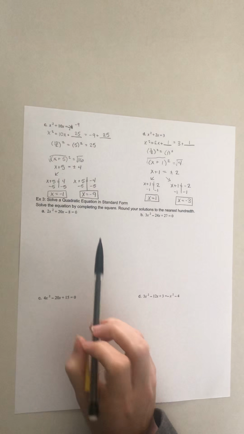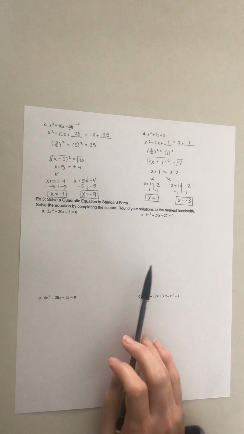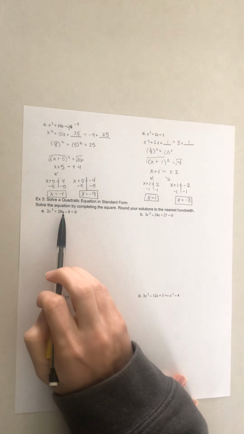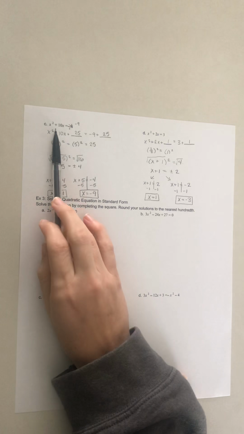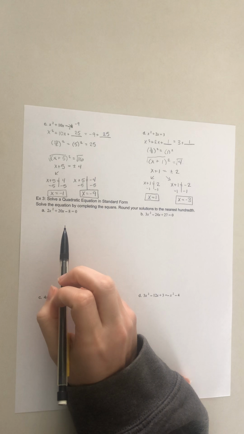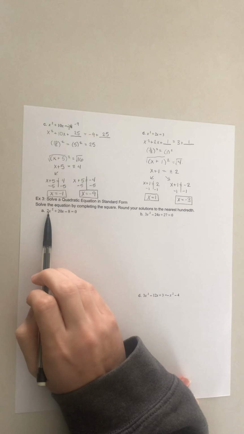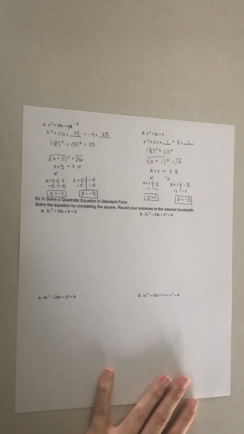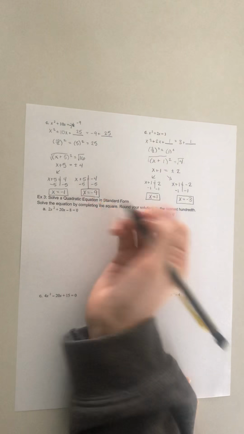Moving on to example 3. So this for sure we did not go over in class, so make sure you are getting this information down on your notes. Okay, so the difference between this equation and this equation, there's two big things. First thing, if you notice, is I have a 2 in front. Okay, so we are going to have to get rid of that 2. So that could be our first thing.